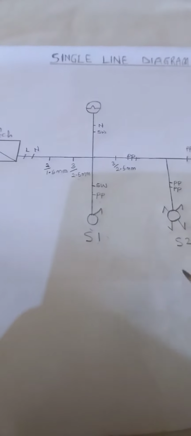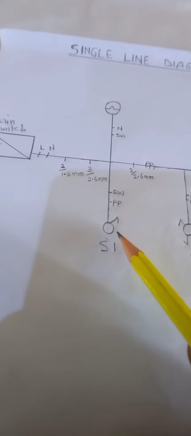When you see this, it means main switch, and this means a switch. This is a one way, one gang switch. This is an intermediate switch, the same as one way, one gang. This is the symbol for sockets. And this is a lamp. This is the symbol for a lamp.